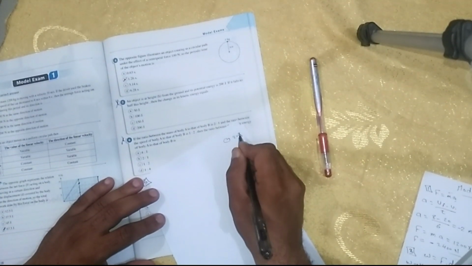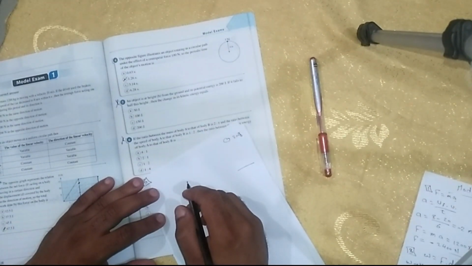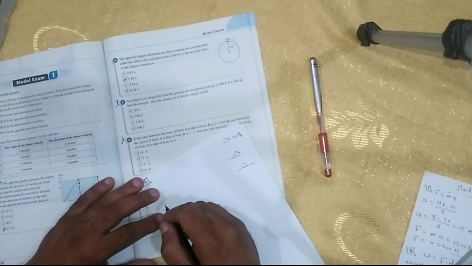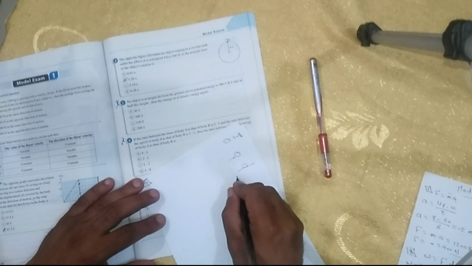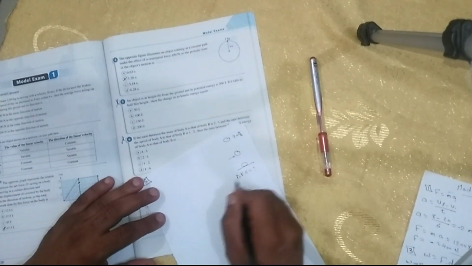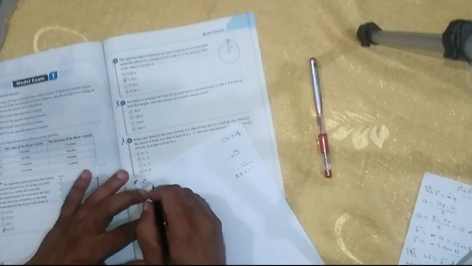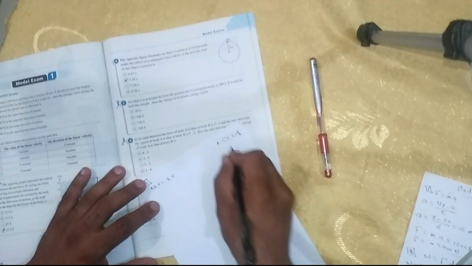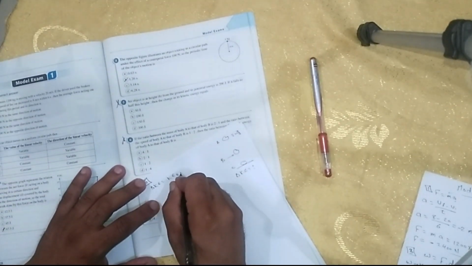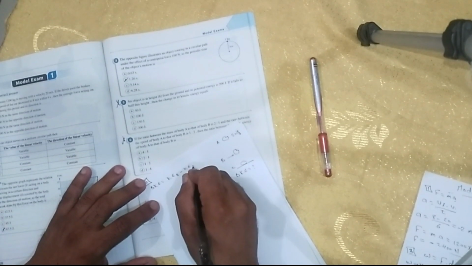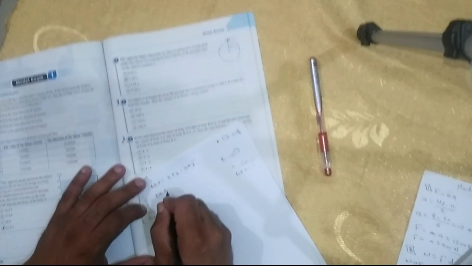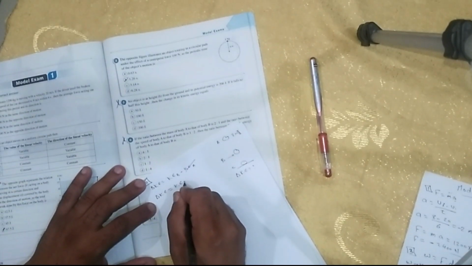If it falls to half this height, then the change in its kinetic energy equals delta K equals, okay, the change in kinetic energy equals kinetic energy at position B minus kinetic energy at position A. Kinetic energy at position A equals 0. So delta KE, change in kinetic energy, equals kinetic energy at position B.